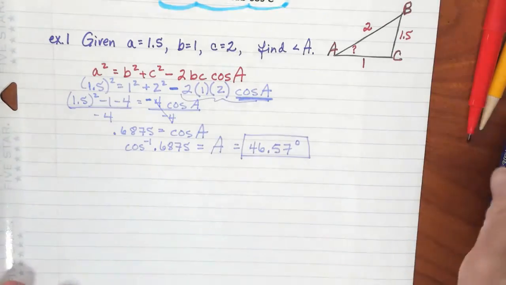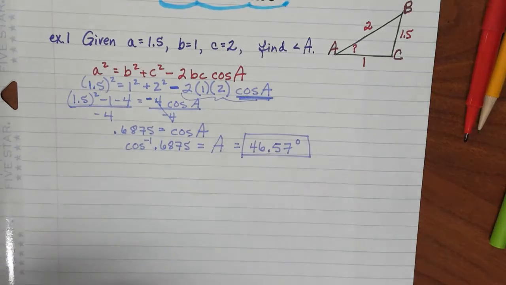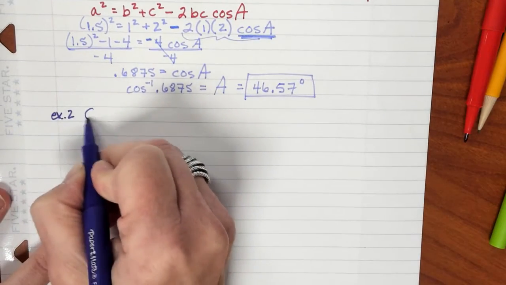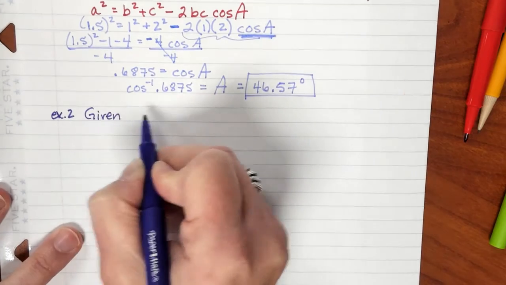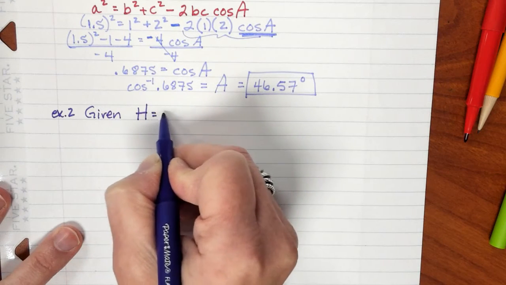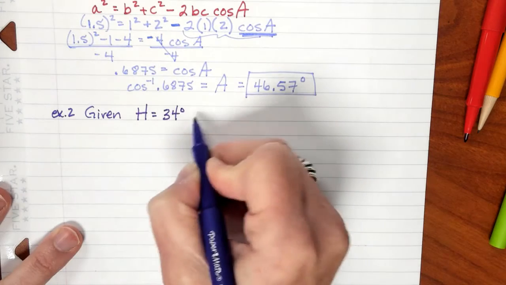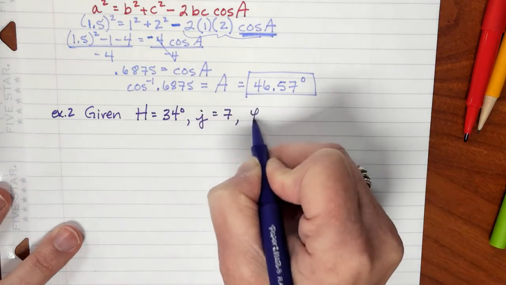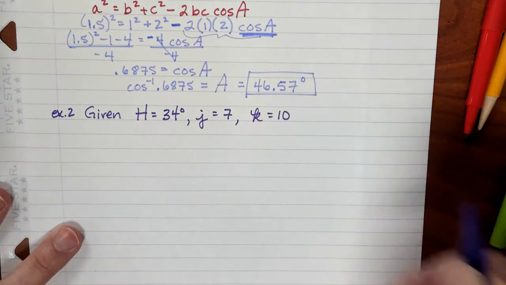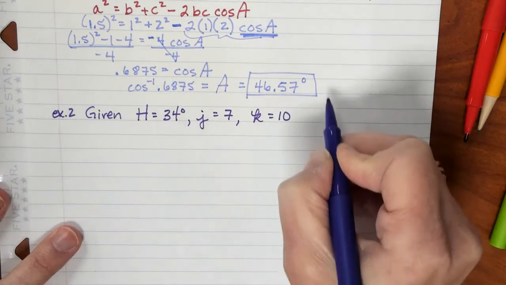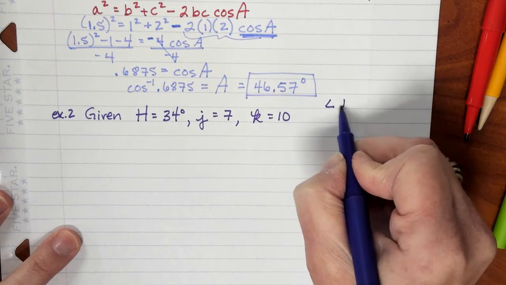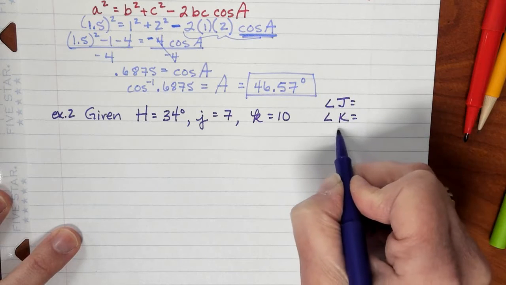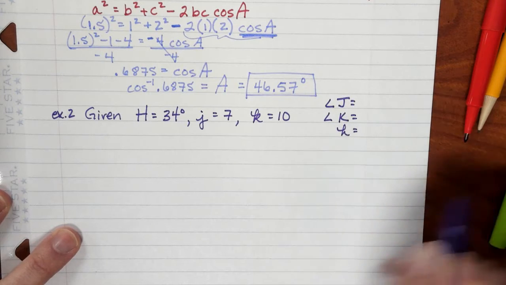Okay, let's try another example. If I was given, let's see, example 2. Given H is 34 degrees, side J is 7, and side K is 10, I want you to find angle J, angle K, and side H. Okay?